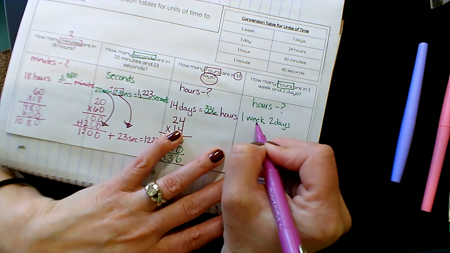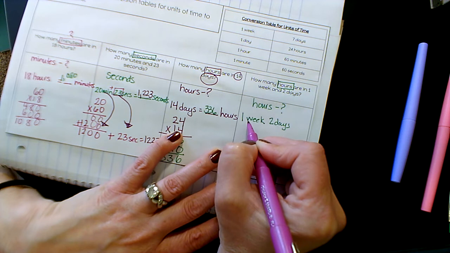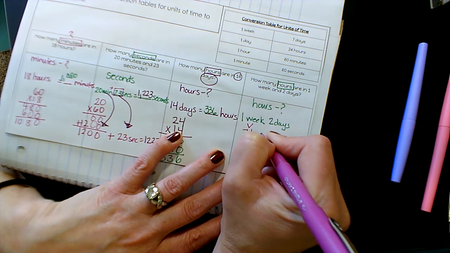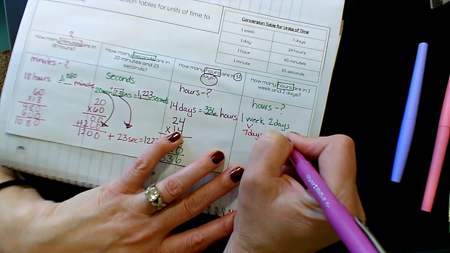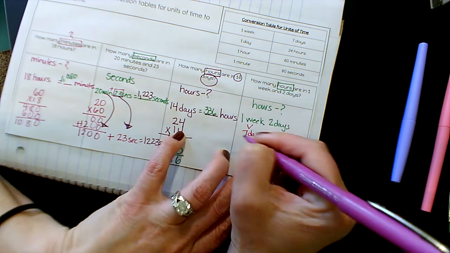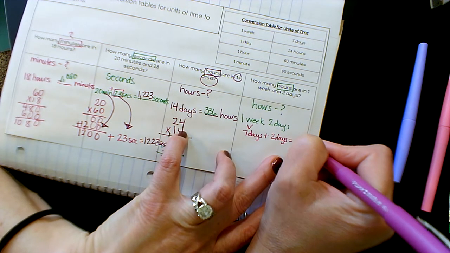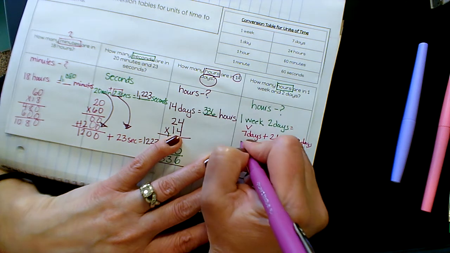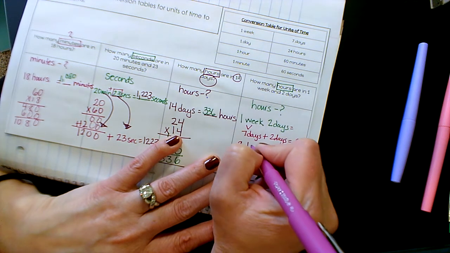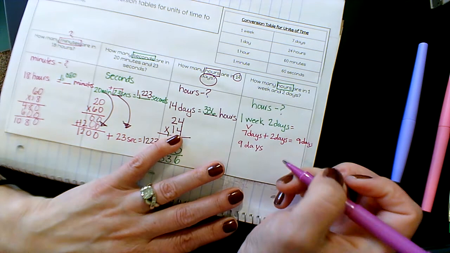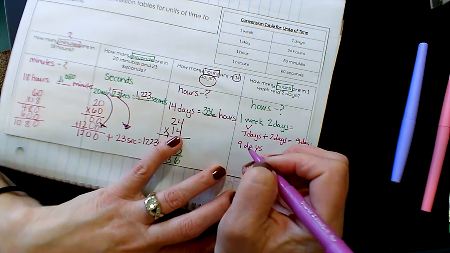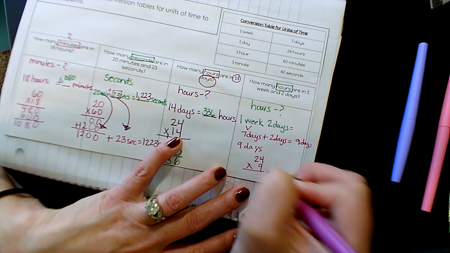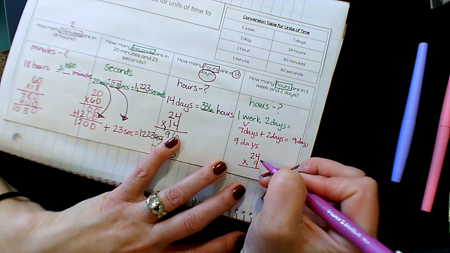How many days are in 1 week? I know that there are 7 days, right? Plus I have these 2 days, right? 7 plus 2 is, there's 9 days total, right? So 9 days, right? And how many hours are in a day? There are 24, okay? So I'm going to take 24 times 9.